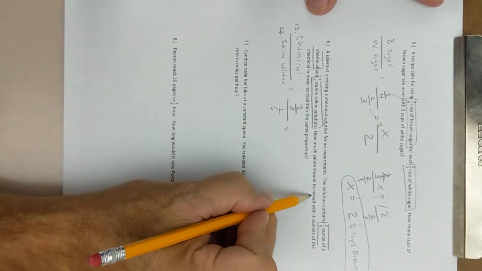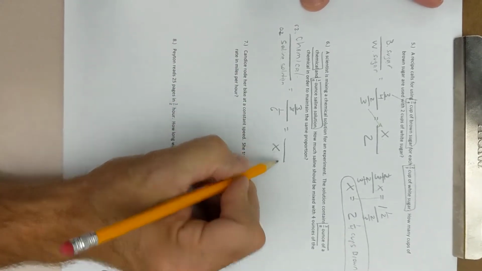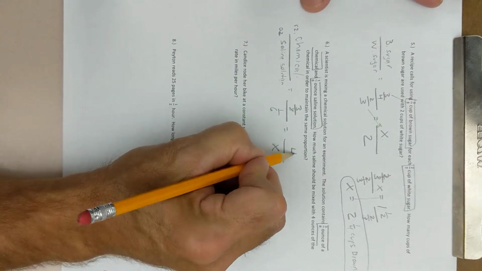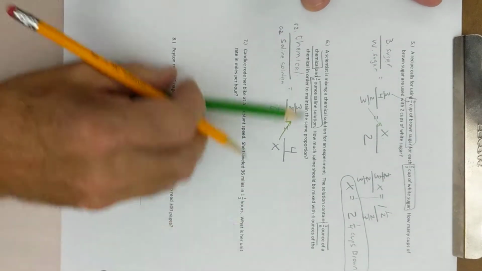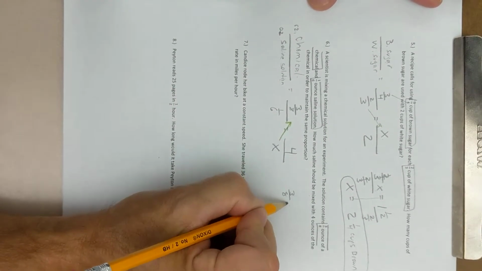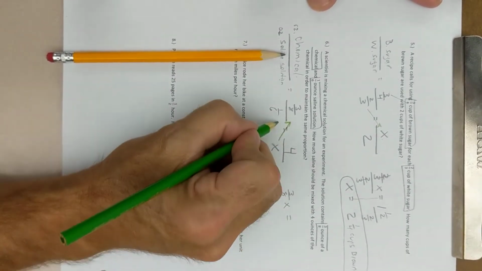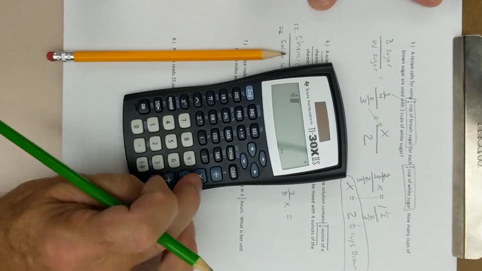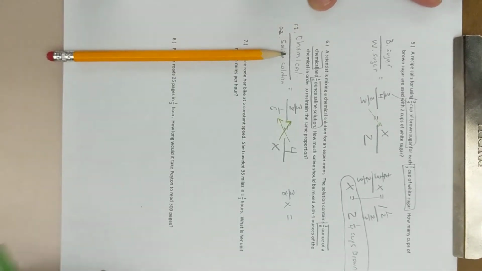And they want to know how much saline solution should be mixed. Oh, we don't know saline solution, so the bottom's going to be X. Should be mixed with 4 ounces of chemical, so we know that's 4. 3/8 times X is 3/8 X. And then we do 4 times 1/6, correct? 4 times 1/6 is equal to 2/3.